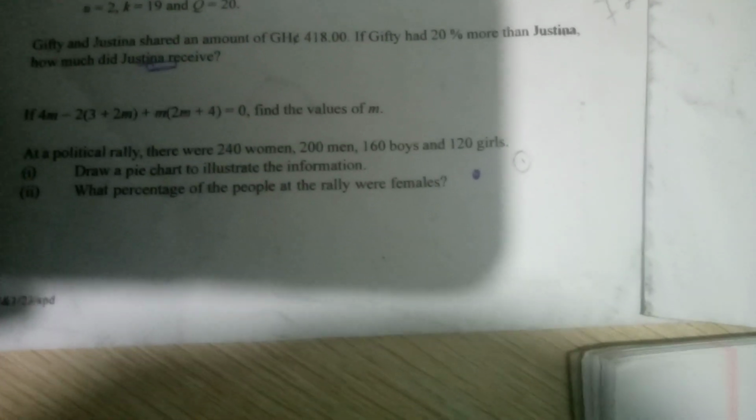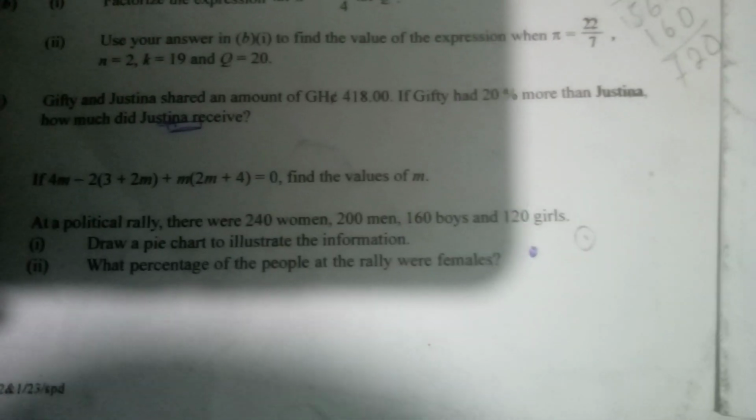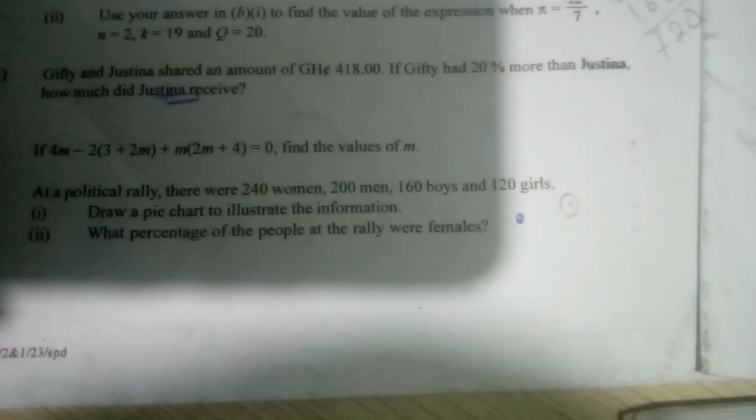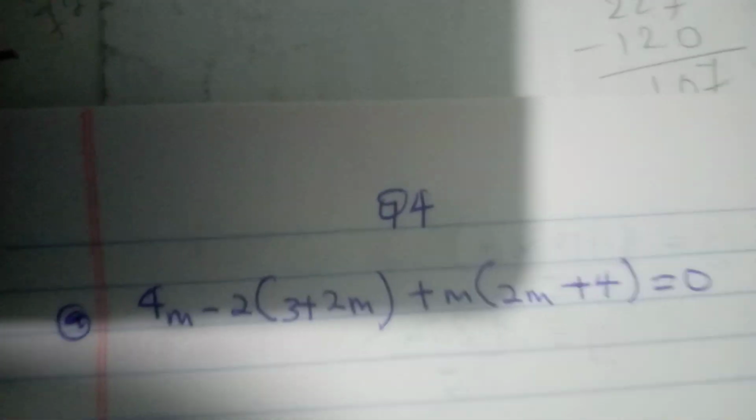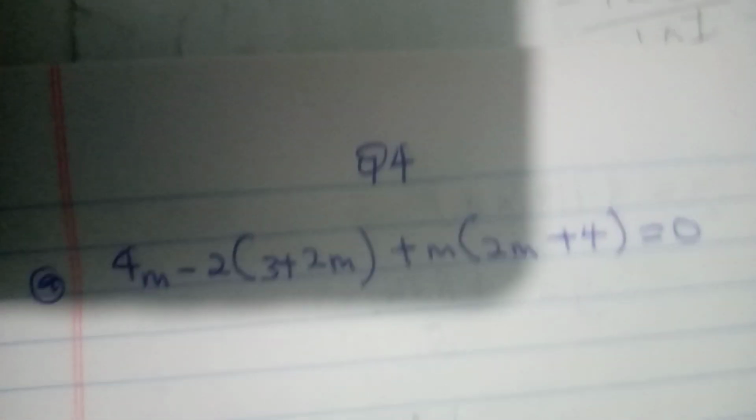Now let's move on to question 4. Question 4A says that if 4m minus 2 bracket of 3 plus 2m plus m bracket of 2m plus 4 is equal to 0, then find the value of m. Now this is also a question that is very simple. You want the value of m. So if you want the value of m, what do you do first? Since there is a bracket, we have to expand.